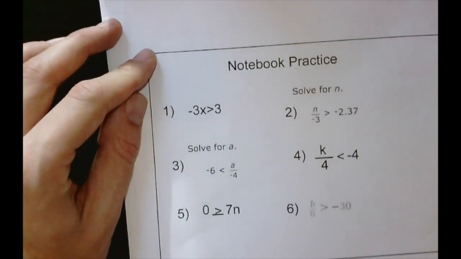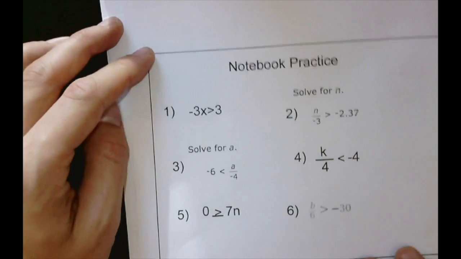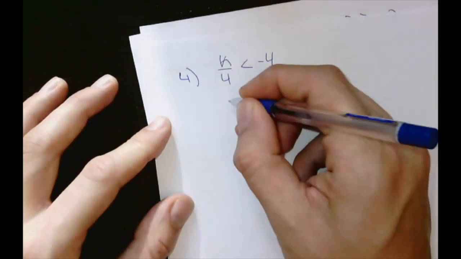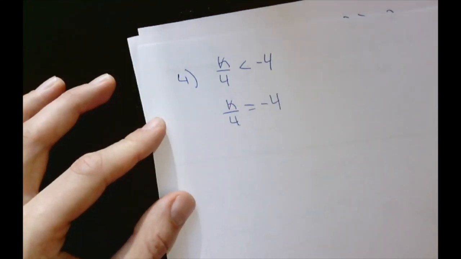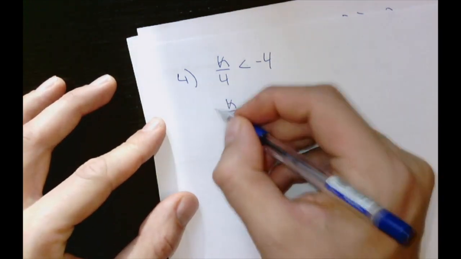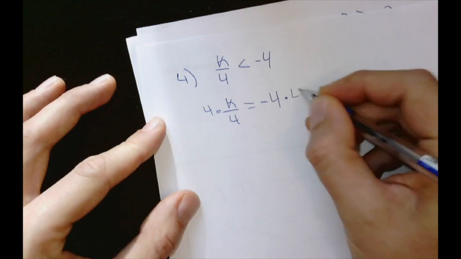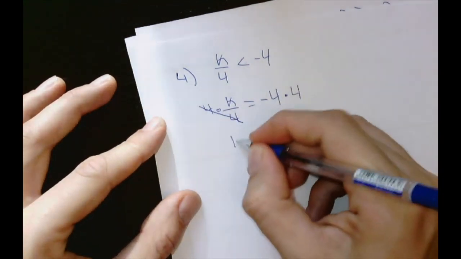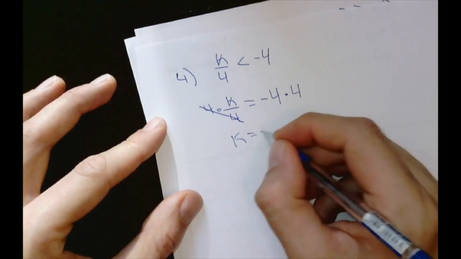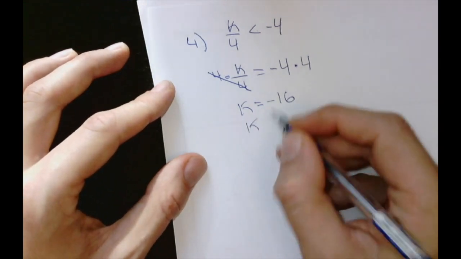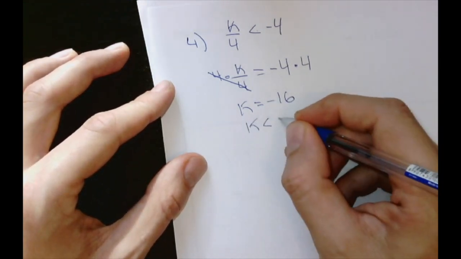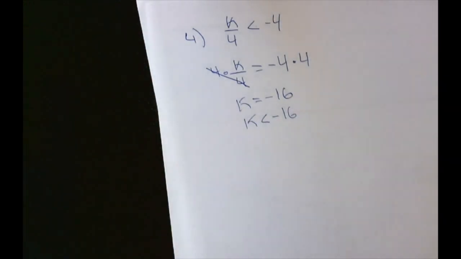Let's look at number 4. We have k over 4 is less than negative 4. I'll begin much like my last examples by turning my inequality into an equal sign. Now that I have an equation, since I'm dividing, I'll multiply both sides by 4. My 4's cancel out. Negative 4 times 4 is negative 16. Next, I'll turn my equal sign back into an inequality sign to get k is less than negative 16.